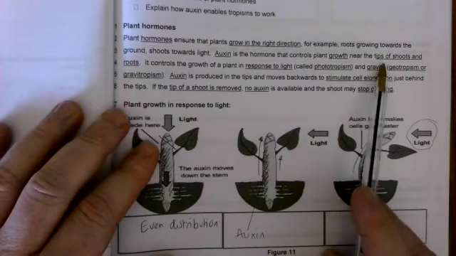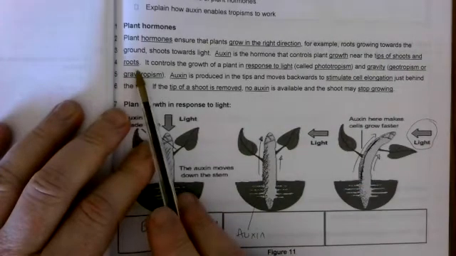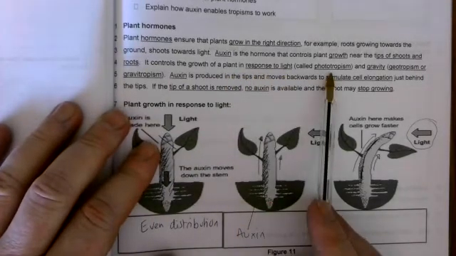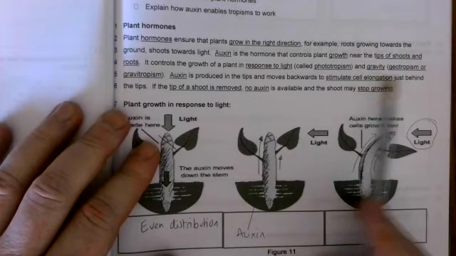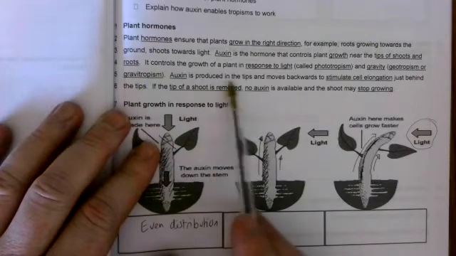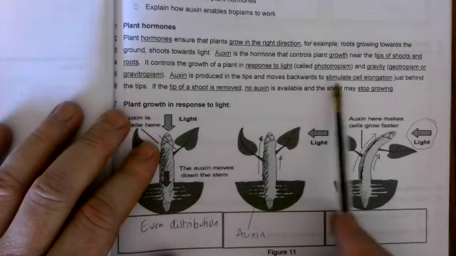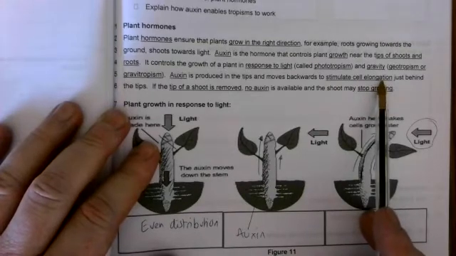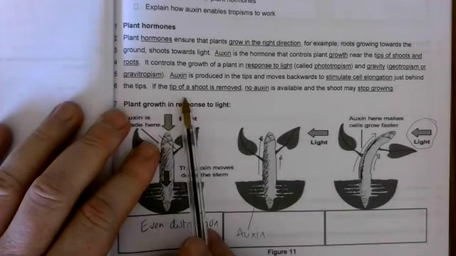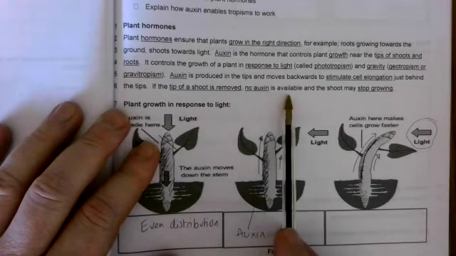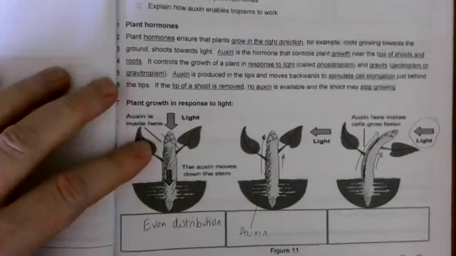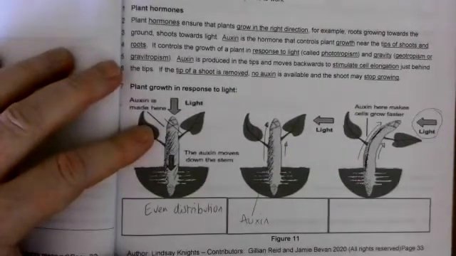It's produced near the tips of shoots and roots, and it controls the plant's growth in response to light, which is called phototropism, and gravity, which is called geotropism or gravitropism. Auxin is produced in the tips and moves backwards to stimulate cell elongation, which we will refer to as growth. If the tip of a shoot is removed, then no auxin is available and the shoot may stop growing. So let's take a look at the response to light.